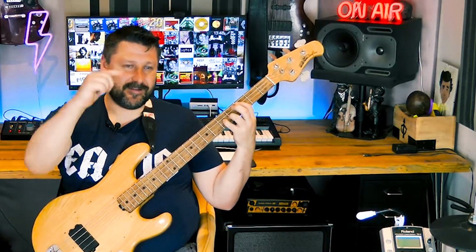So it would be C, D, E, F, G. 1, 2, 3, 4, 5. So we know we've got the number. Now the quality, because that is flattened, because this G is flattened, it becomes a diminished fifth as opposed to an augmented fourth.